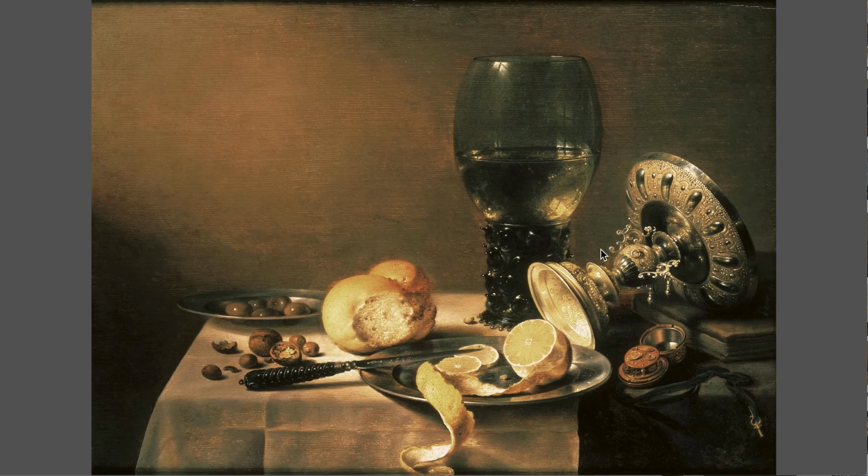There's lots of them, and as it happens, many of them have these same elements. This particular kind of glass is called a Bömer, I believe, with an umlaut over the O. And this is called a taza. It's a kind of metal cup. And having a lemon here, as I pointed out earlier.